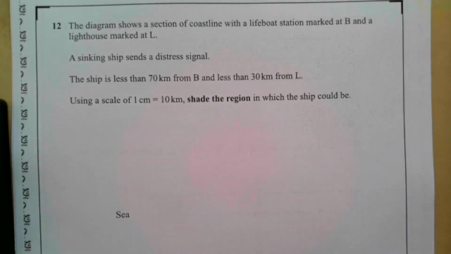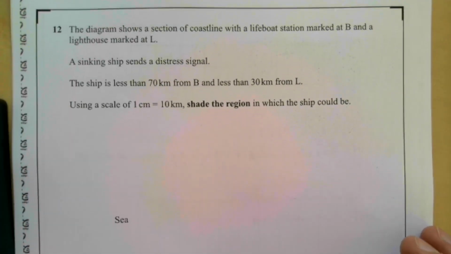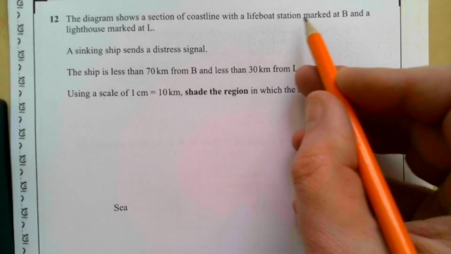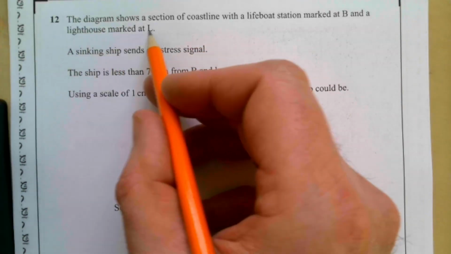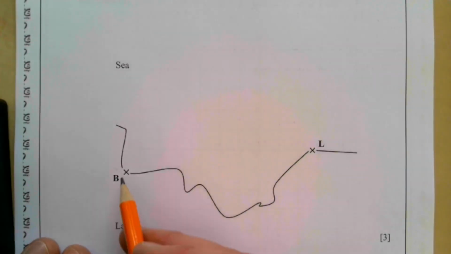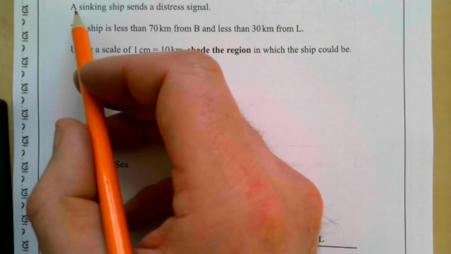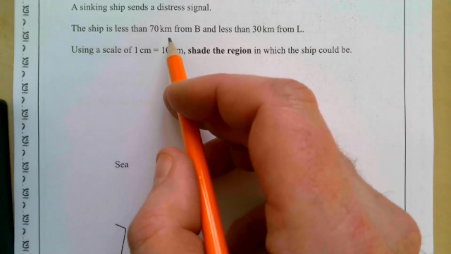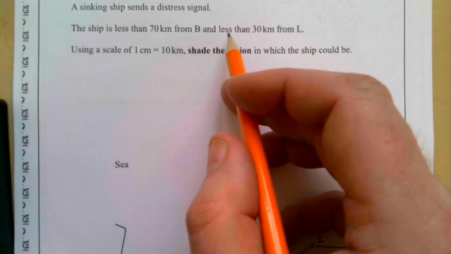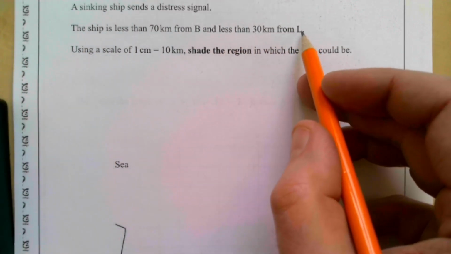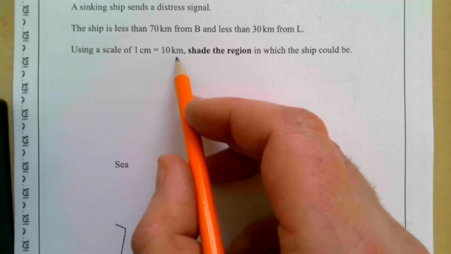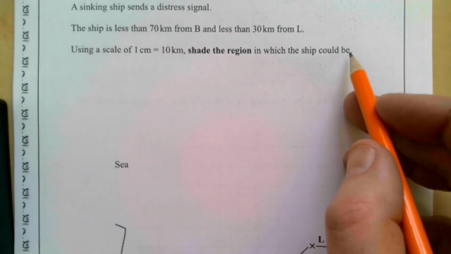Question 12. The diagram shows a section of coastline with a lifeboat station marked at B and a lighthouse marked at L. So that's it there. We'll come back to that. A sinking ship sends a distress signal. The ship is less than 70 kilometers from B and less than 30 kilometers from L. Using a scale of 1 centimeter to 10 kilometers, shade the region in which the ship could be.